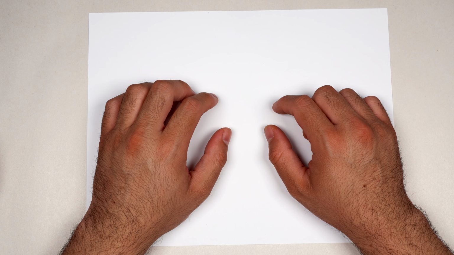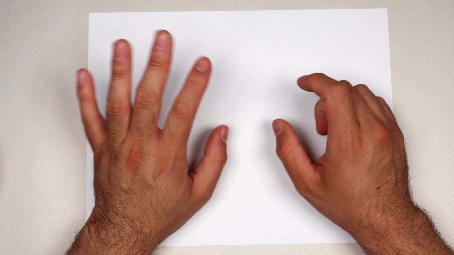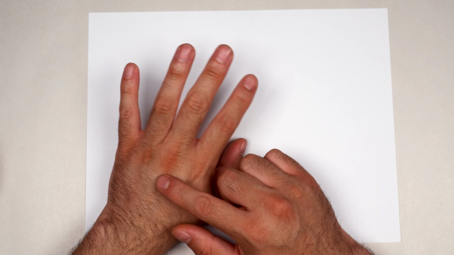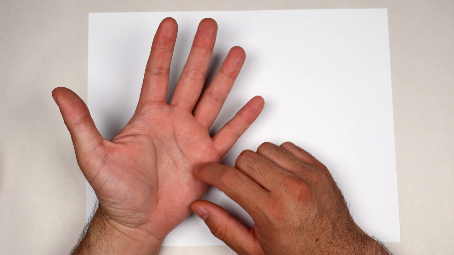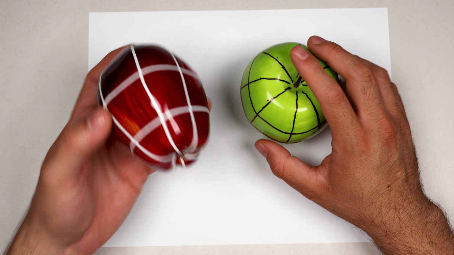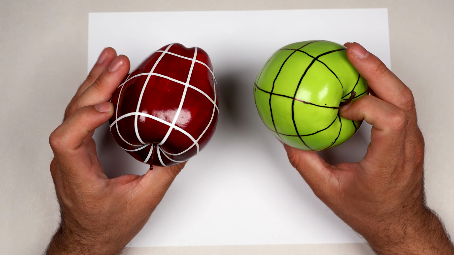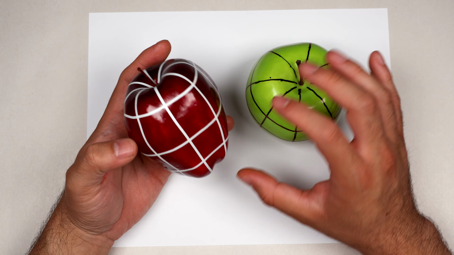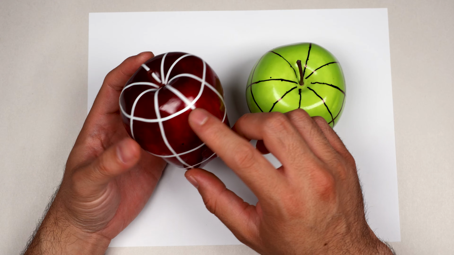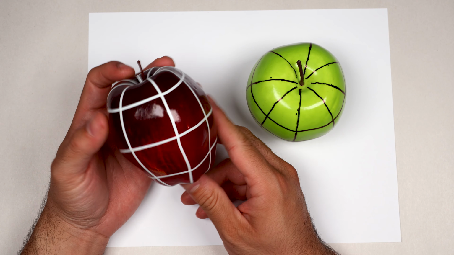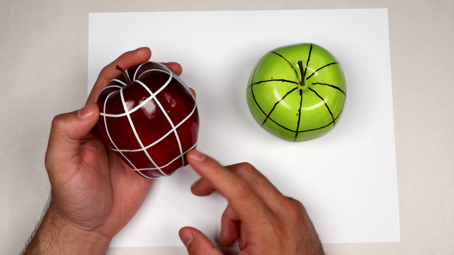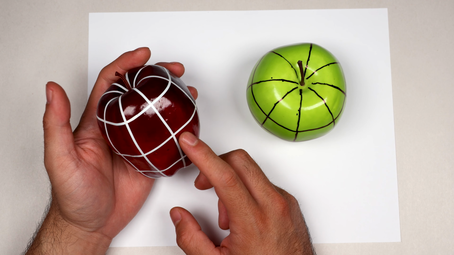Next, we have cross contours. Cross contours are a bit difficult to understand because they're not physically observable on an object. We have to imagine them. To help with that, I like to use these fake fruits, and this one I went over with a Sharpie, and this one I went over with tape. So these cross contours are just going to help us define the shape of an object.